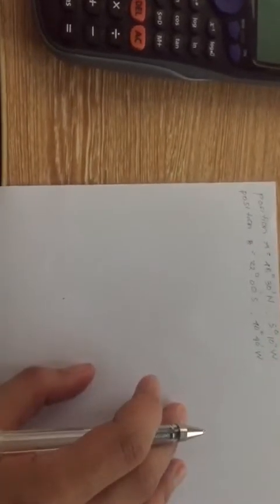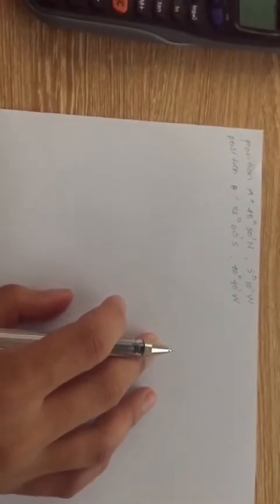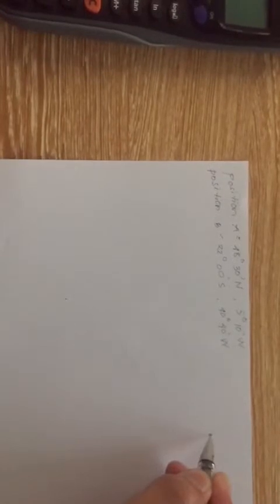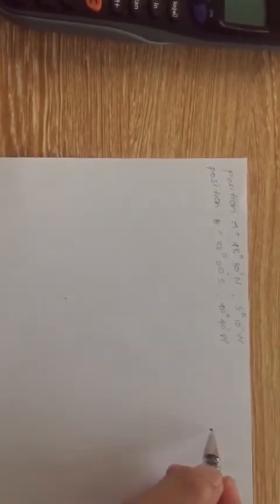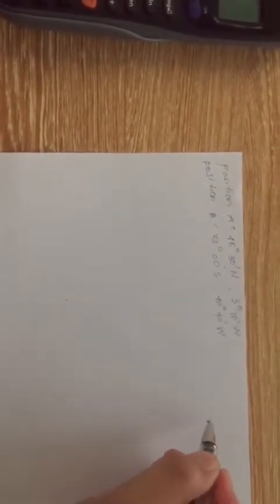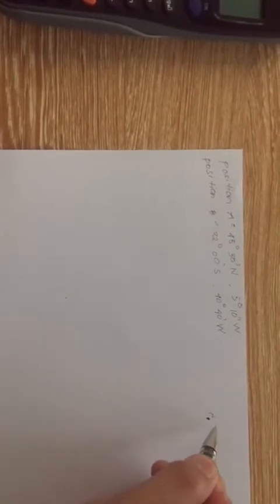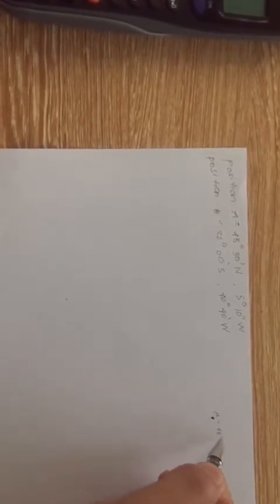After that, we are going to do the triangle. First, let's write the position A here, which is in the north hemisphere. A is equal to 48 degrees and 30 minutes north and 5 degrees and 10 minutes west.